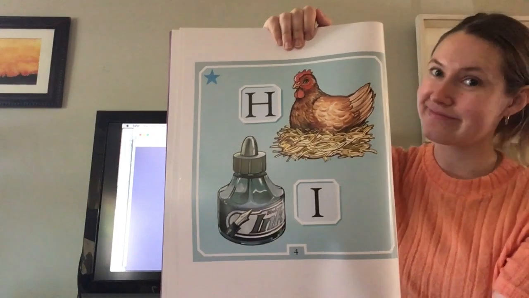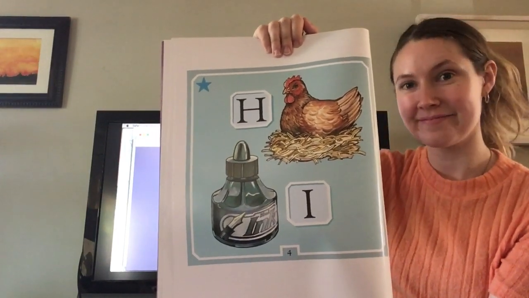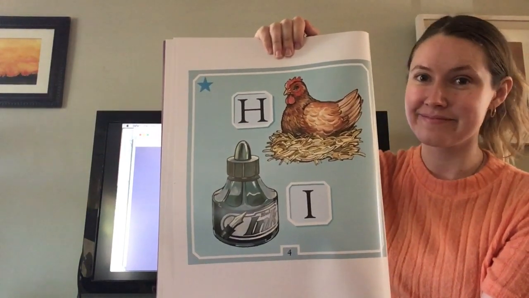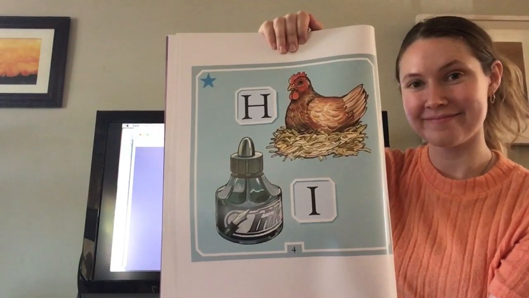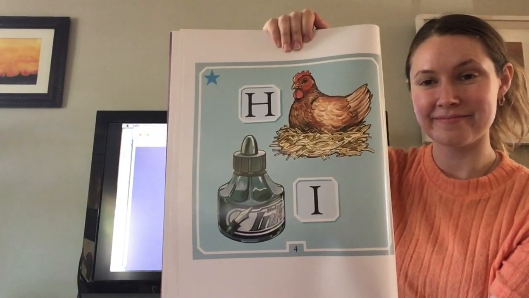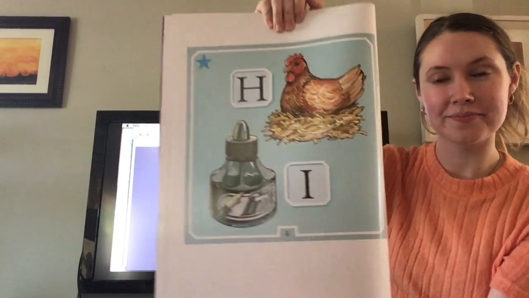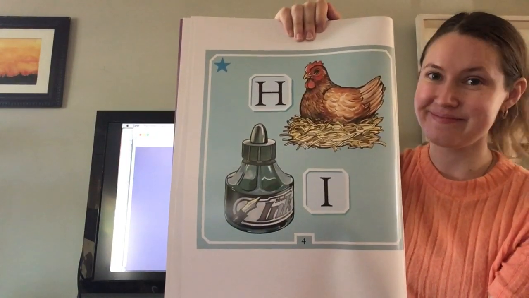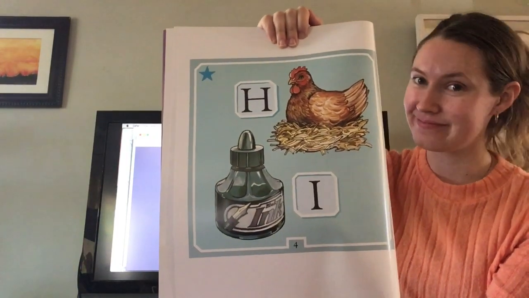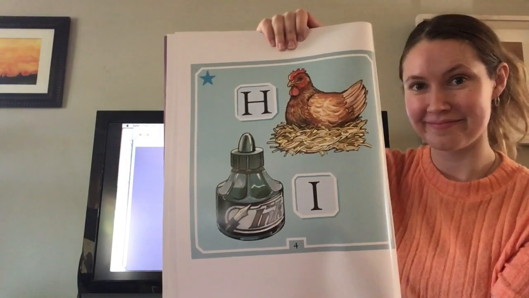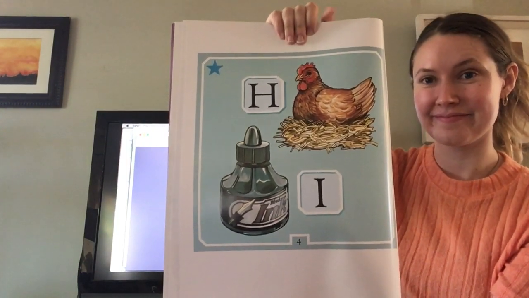H was once a little hen. Henny, Jenny, Tenny, Henny, eggsy Annie, little hen. Now look at the bottle of ink. I was once a bottle of ink. Inky, dinky, thinky, inky, blacky, minky, bottle of ink.